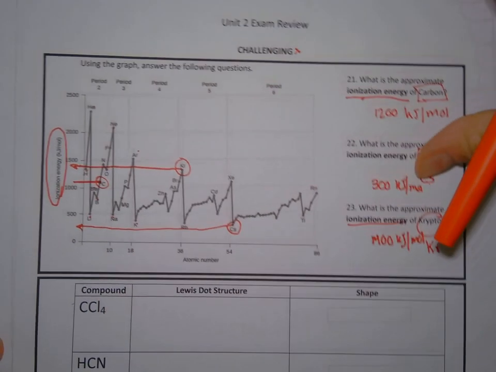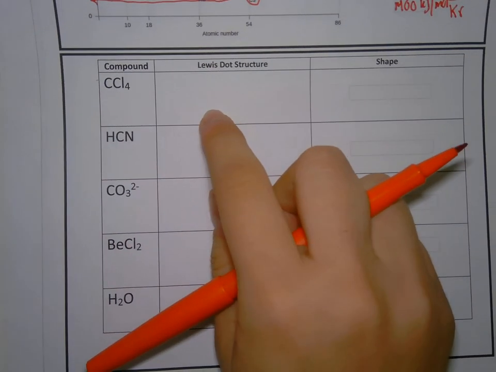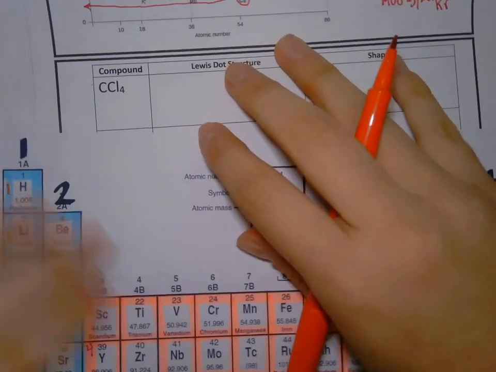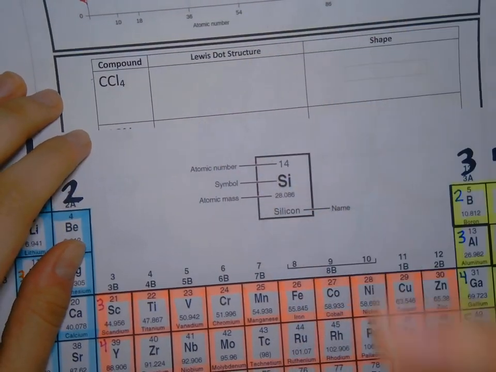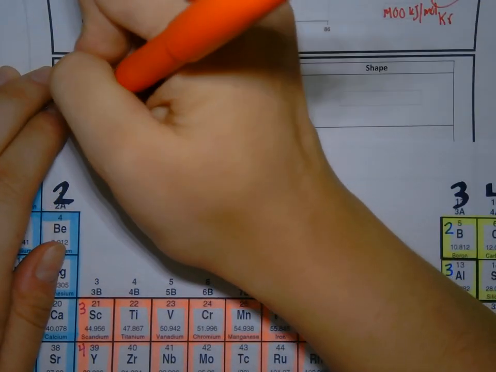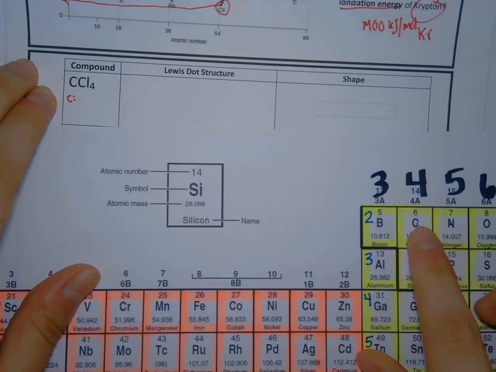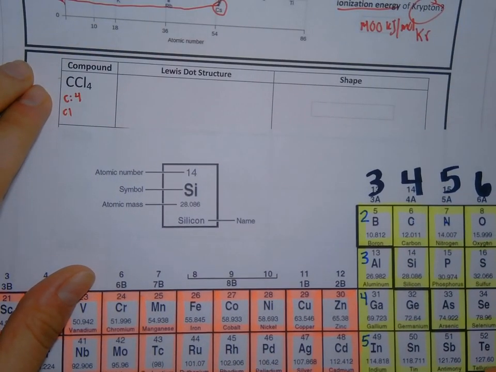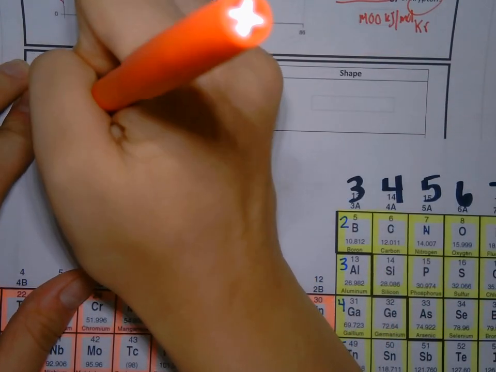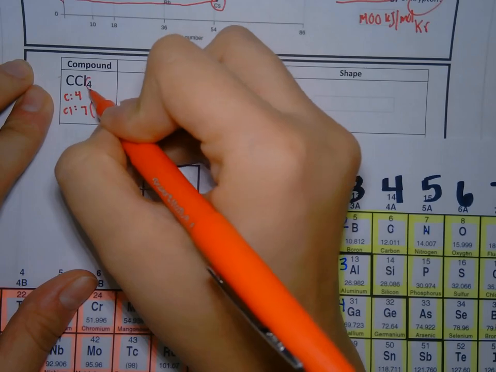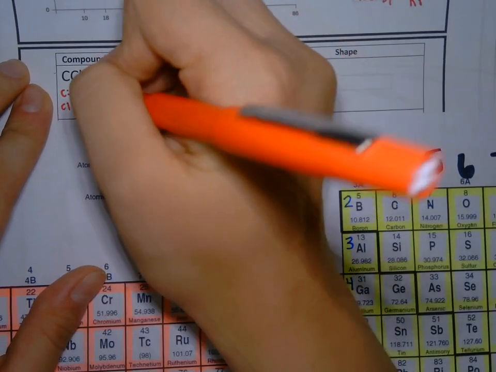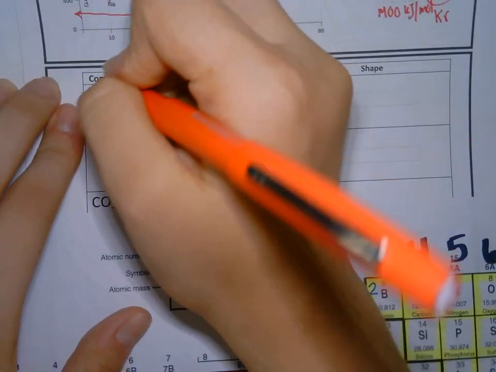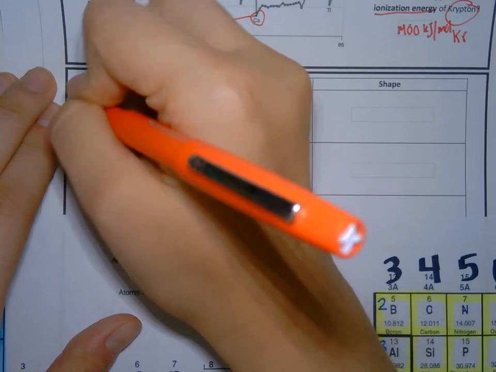Alright, so we're going to move on to the Lewis dot structure. So first thing for Lewis dot structures or diagrams is you have to find the number of total valence electrons that you have to draw. So carbon is in group 4, so it has 4 valence electrons. Chlorine is in group 7, so it has 7 valence electrons. But I have 4 chlorines, so I have to multiply that number by 4. So 4 plus 7 times 4 is 28. That is 32. So I'm going to have 32 valence electrons here.